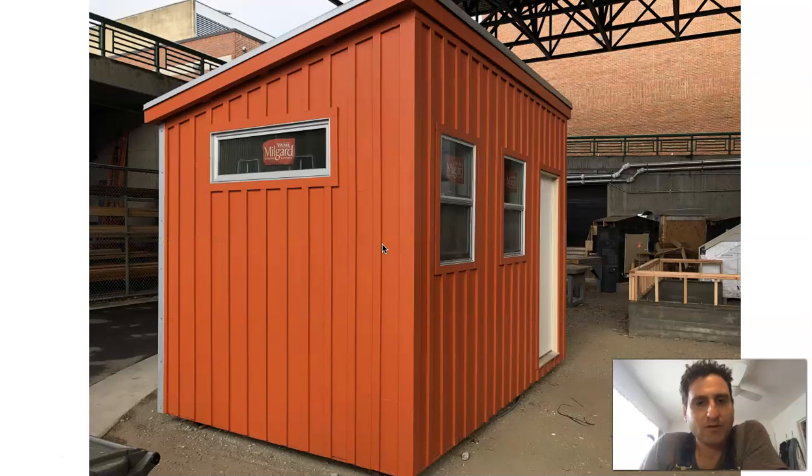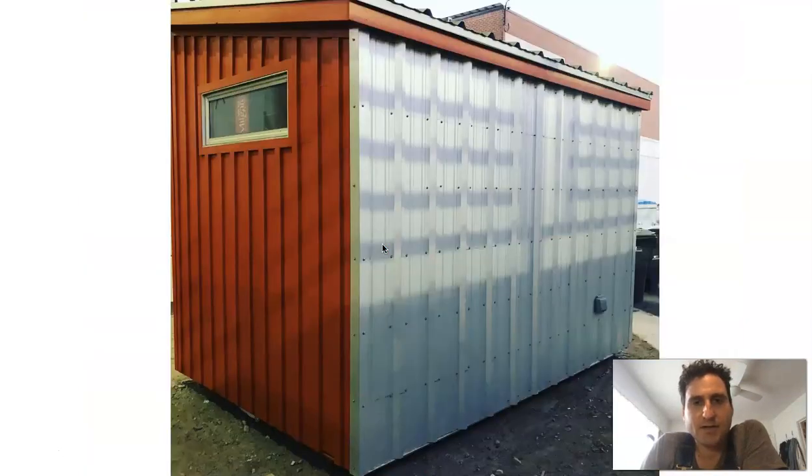After that, we built a few, actually 10 by 12 structures, 120 square feet. That's the biggest you can build without a permit. This one actually went to the property of a Laney student. This was fully insulated, weather tight, actually had a mini kitchen, but was meant as a little backyard office studio, and turned out pretty nice.